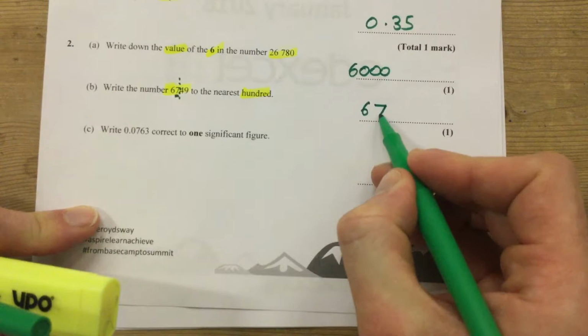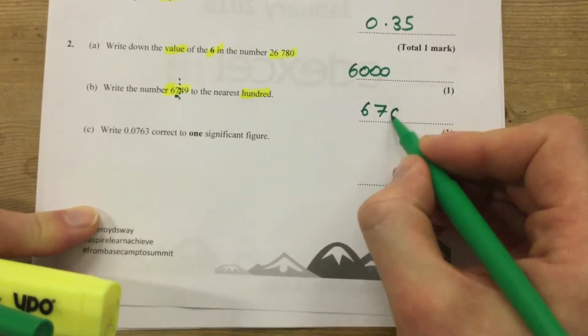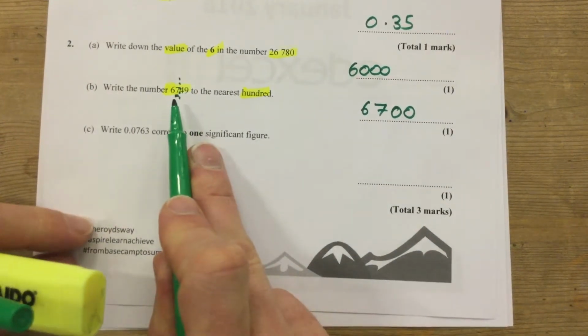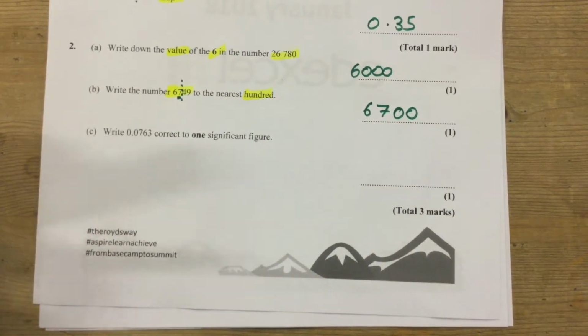So we have a 6, 7, but the 6 was in the thousands column, the 7 was in the hundreds column, so we need our place value holders. It was always going to be between 6,700 or 6,800. Just another 1 marker.